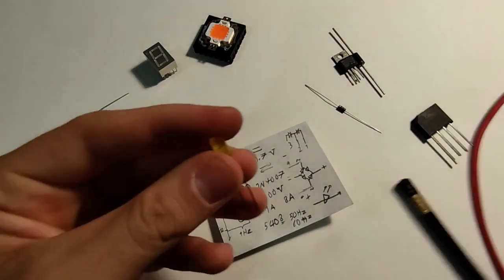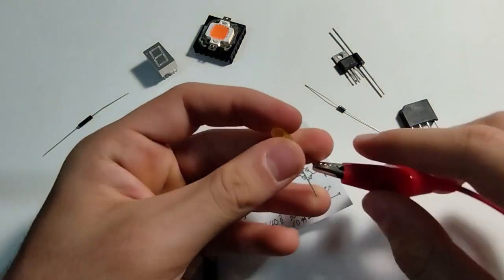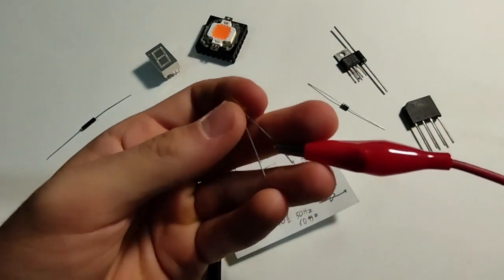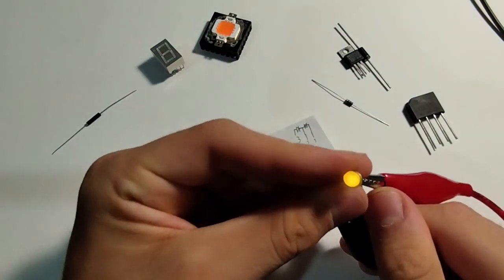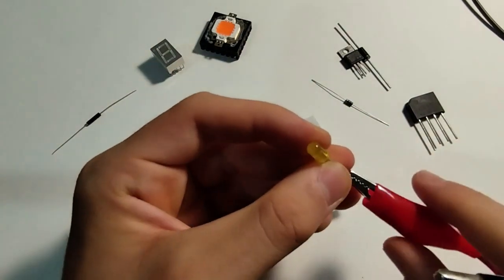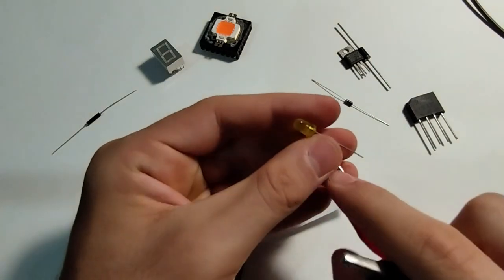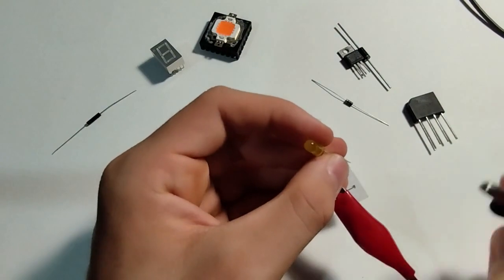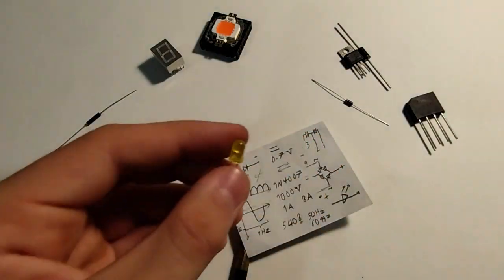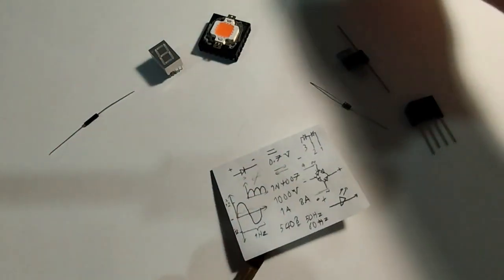If you see it, when I connect positive to positive and negative to negative, it makes light. But if I connect it vice versa, positive to negative and negative to positive, there's no current because it blocks the current. It doesn't let current flow through it.